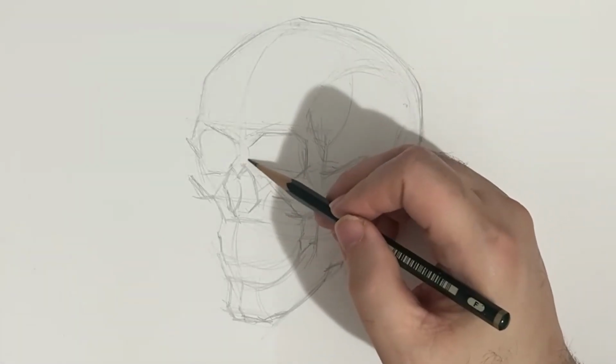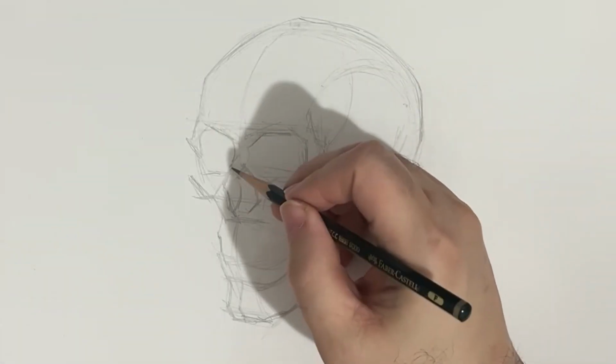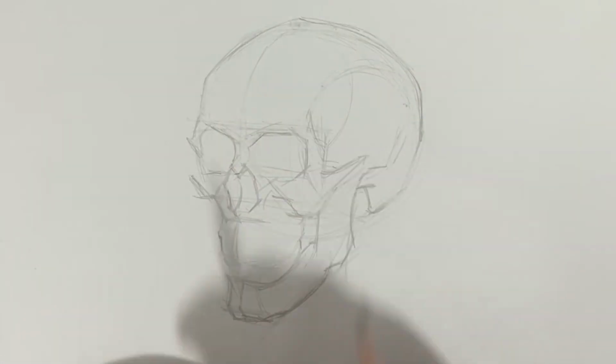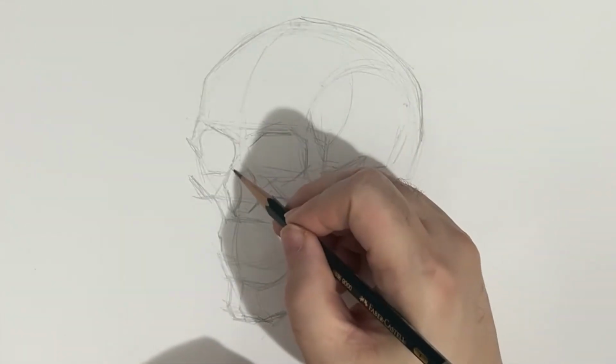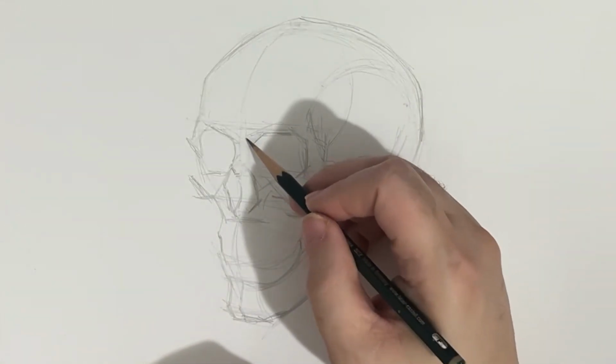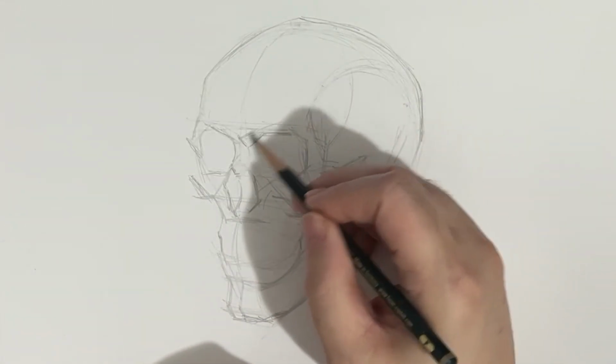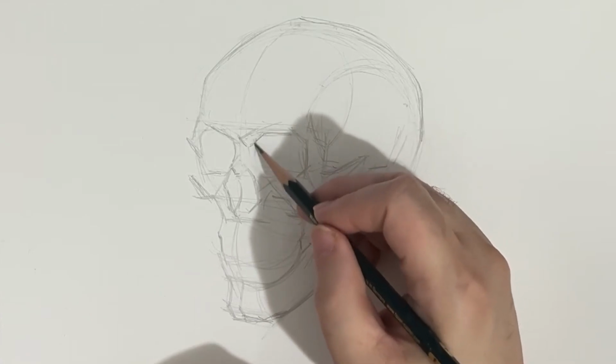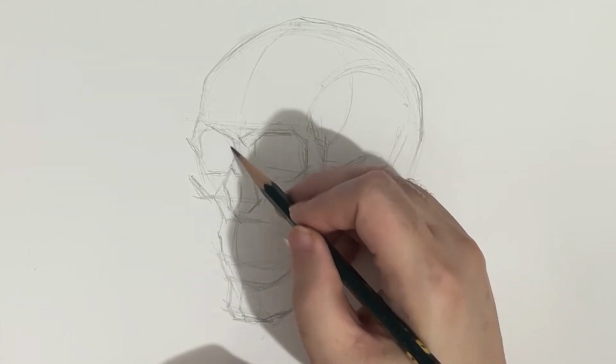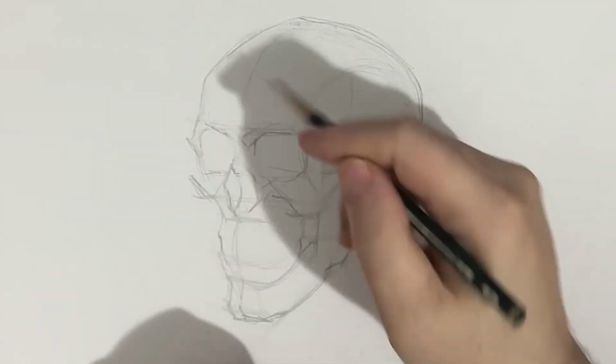So in the same way, even when you're drawing the actual structure, you're still trying to understand the bigness of it before you get lost in the little details. And the little details can be fun, and we kind of get fooled by the little details.